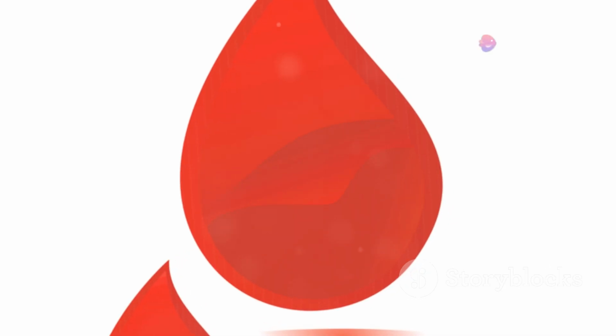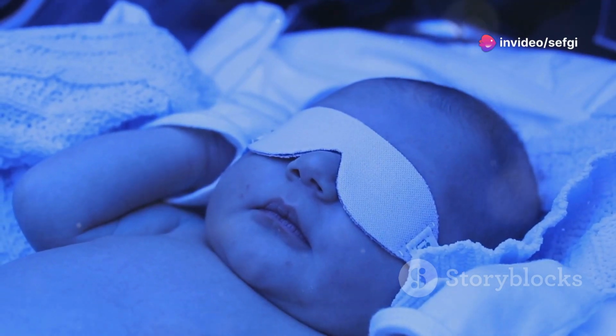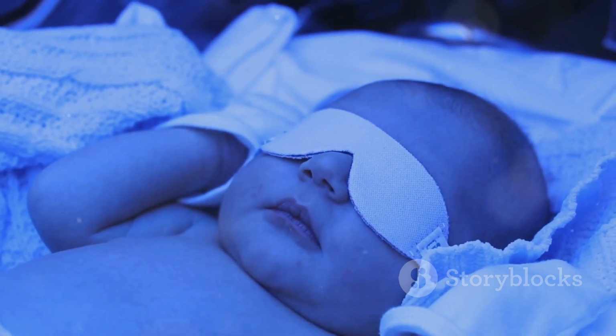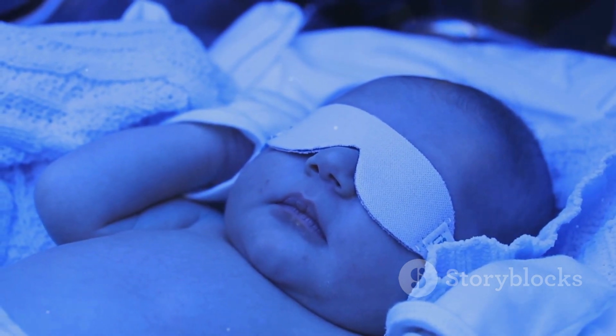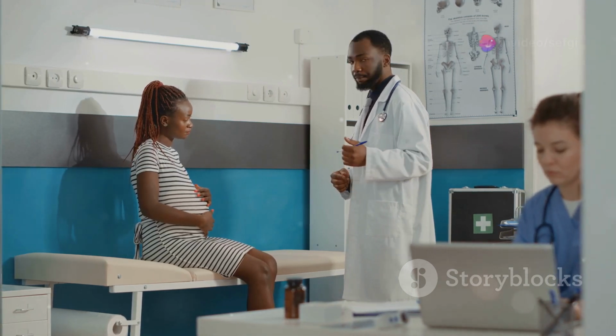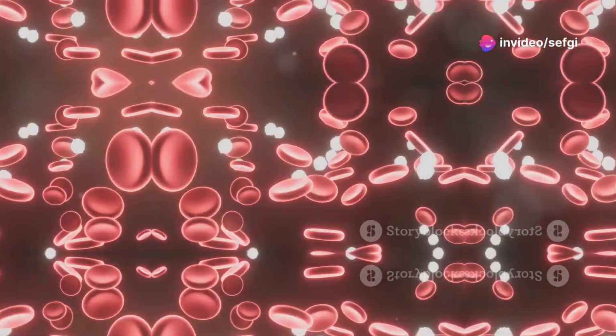If an Rh negative mother carries an Rh positive fetus, there's a risk of Rh incompatibility. This can lead to a condition called hemolytic disease of the newborn, HDN, which can range in severity from mild jaundice to life-threatening anemia. Understanding the Rh factor is essential for safe pregnancies and transfusions.